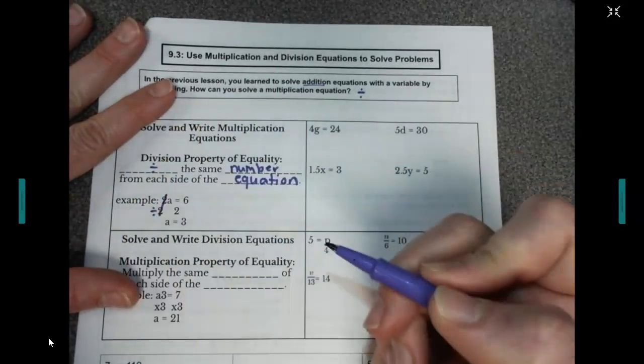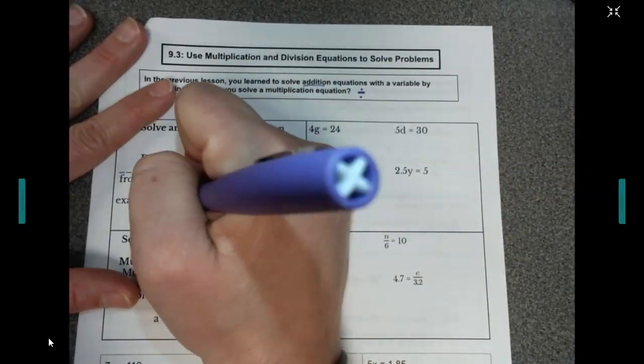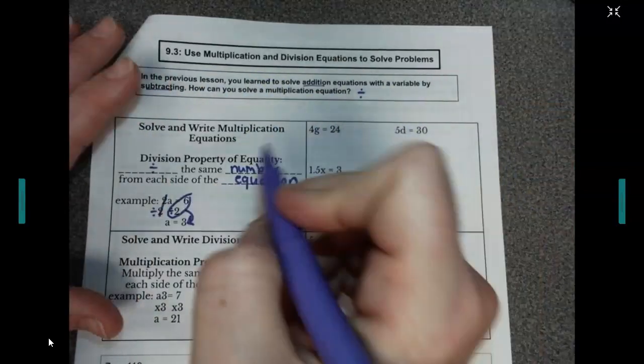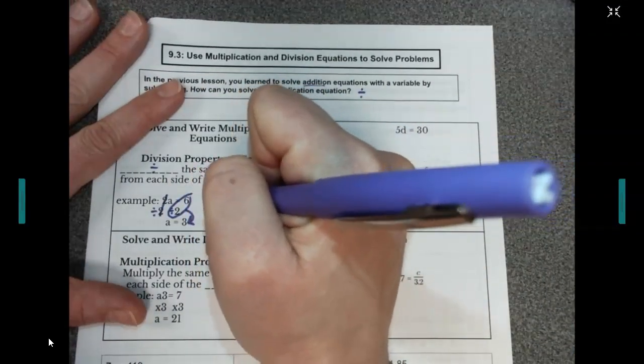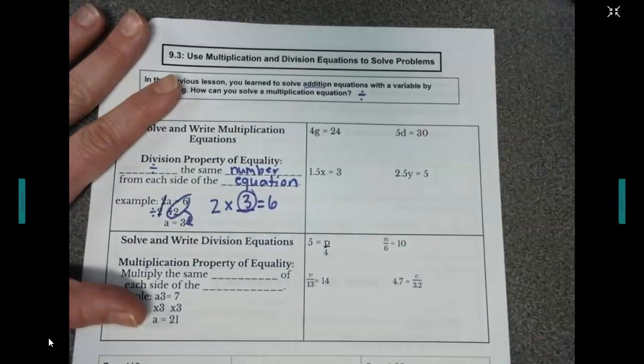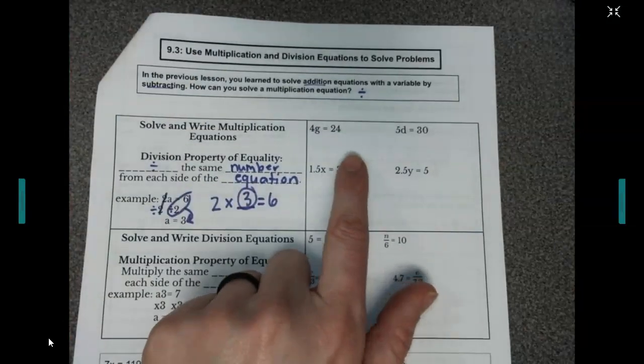When I do that, that goes away. And then I'm going to divide by 2 over here. 6 divided by 2 is 3. Because this is a basic question, I know that 2 times what is 6? 2 times 3 is 6. Let's check these out over here.